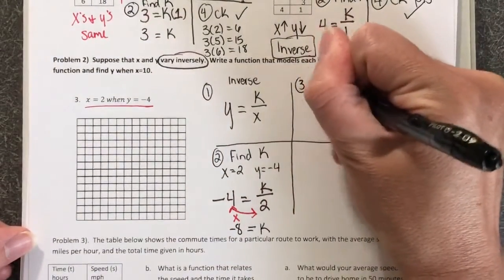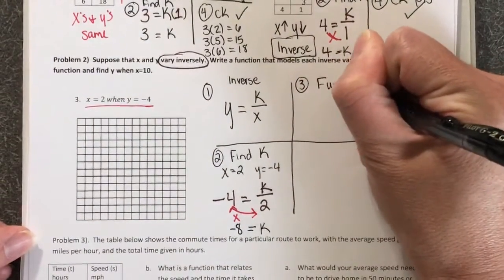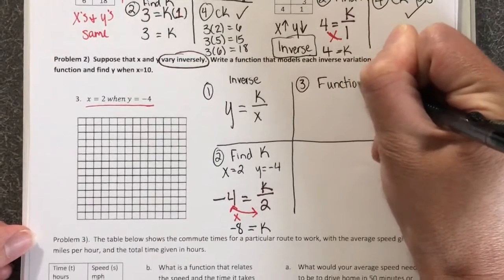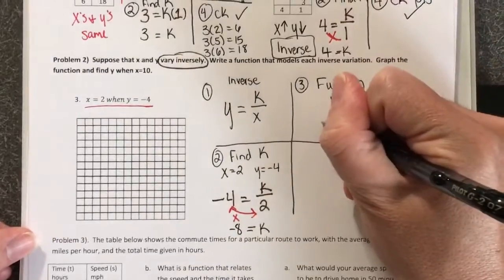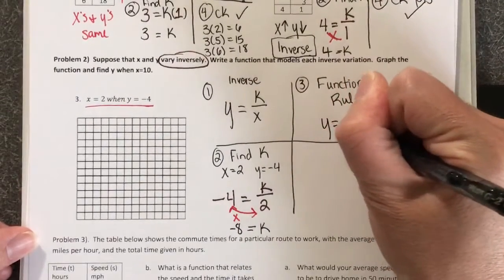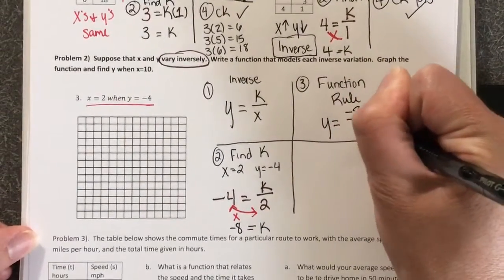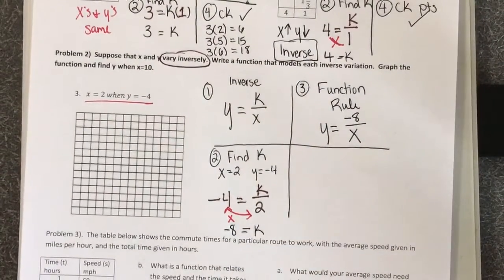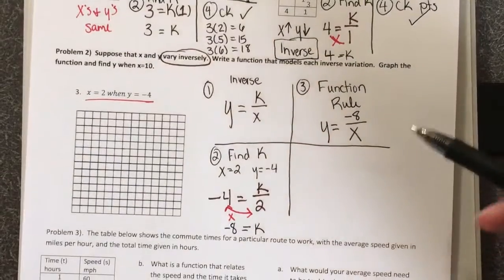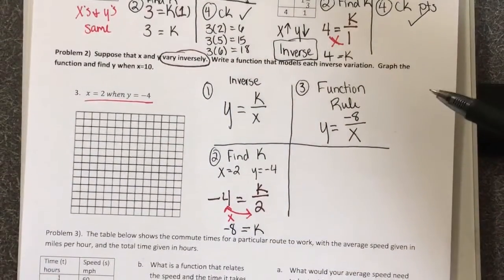So my third step is to write my function rule. So my function rule is y equals -8 over x. So there's my function rule. X's and y changes, but the one thing that never changes is the -8.